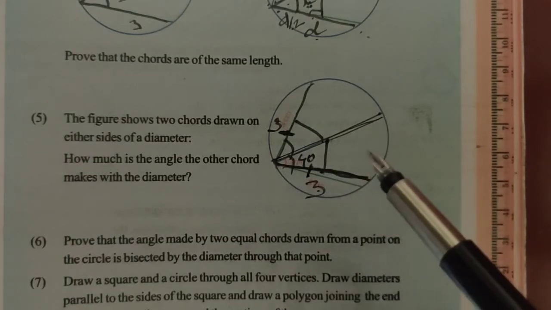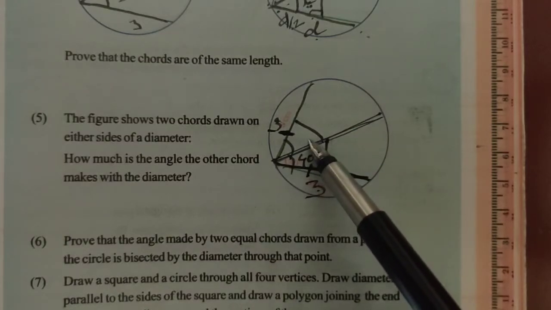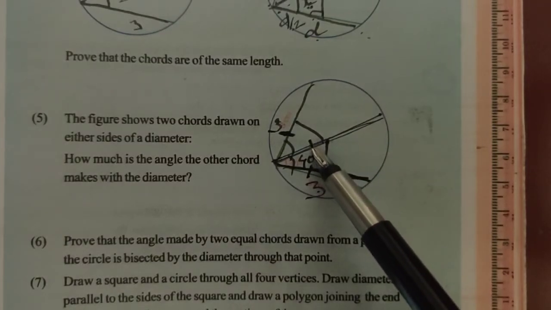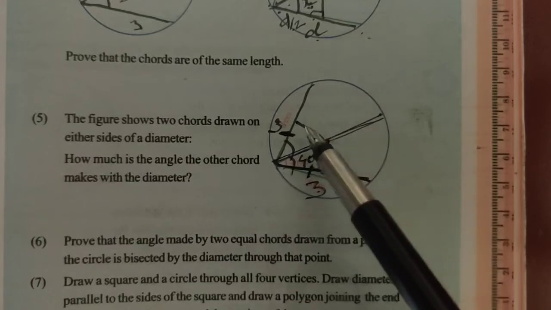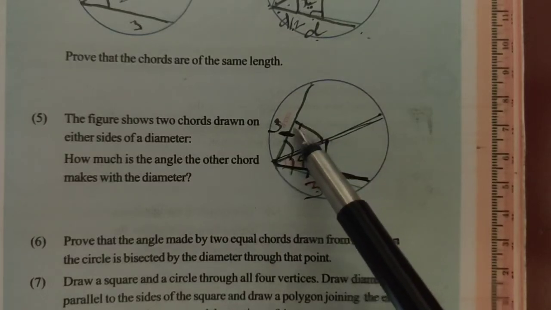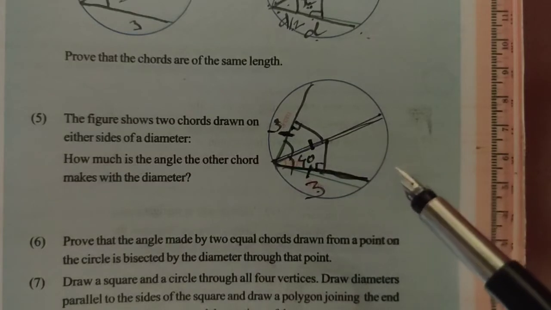And next what we can see, this is a common side. And next we can see what? This angle is same, 90 degree. This angle is also what? 90 degree.